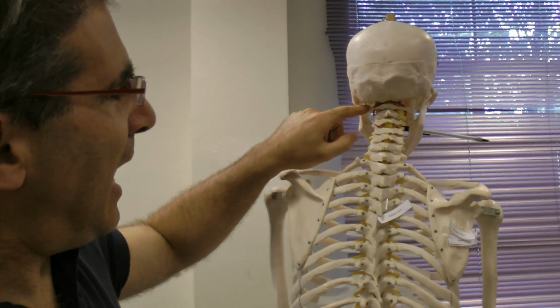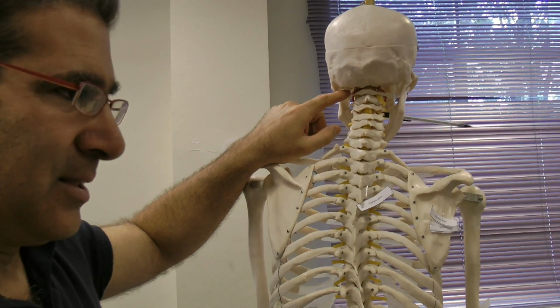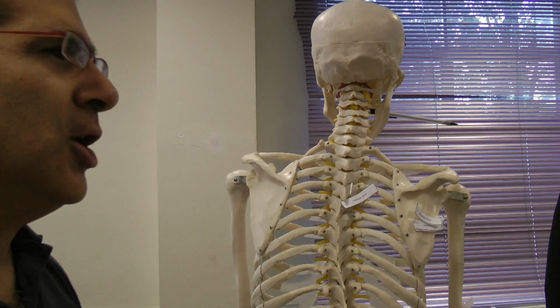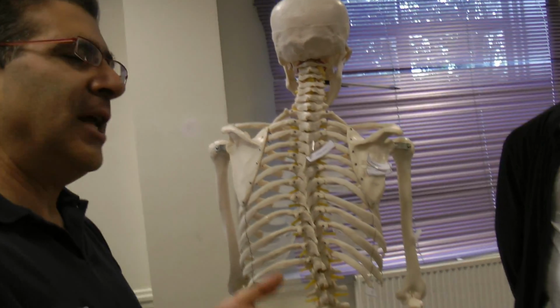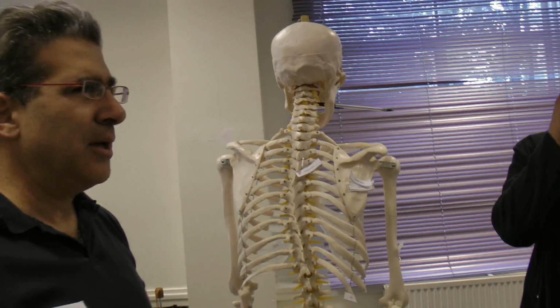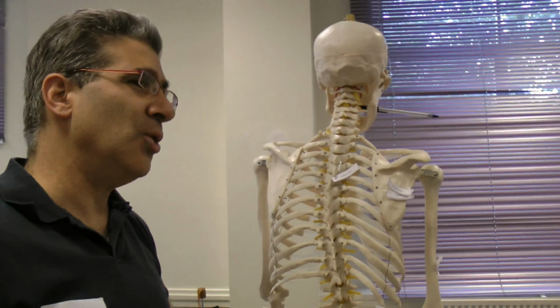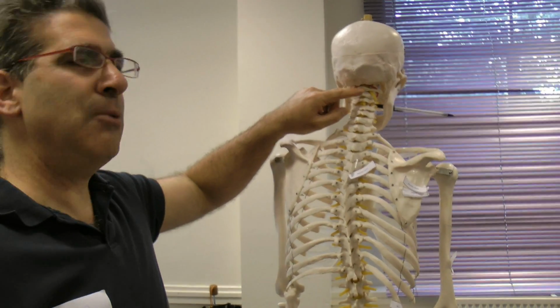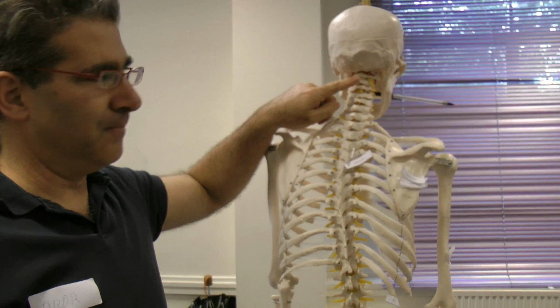The upper one is called the atlas. Now, why is it special? It functions and looks different from the others, and we might have time for me to show you the differences. The same with the second one, the axis.